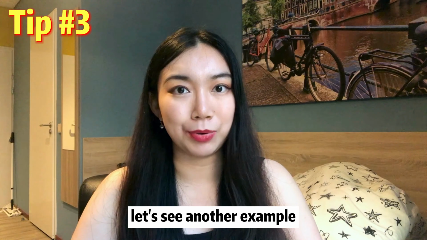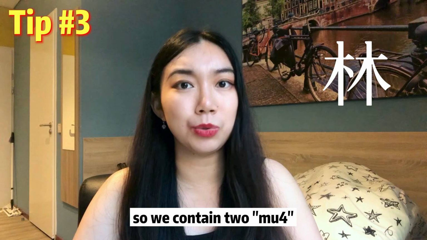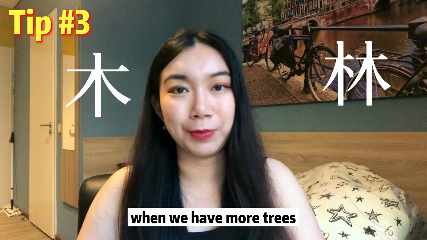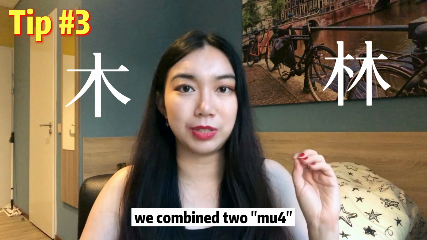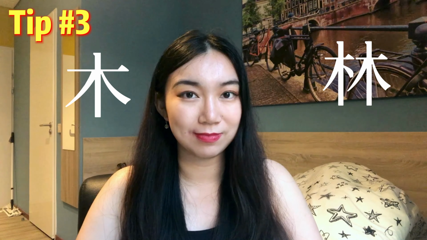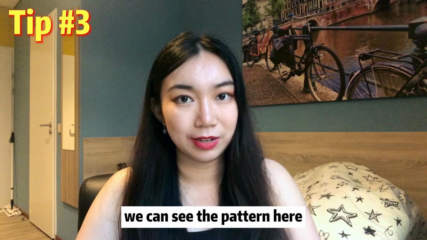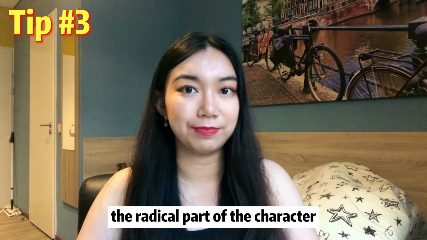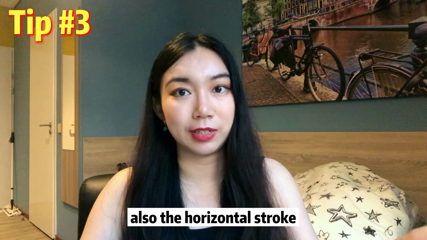Let's see another example. This is the character Lin, which means forest. So it contains 2 mu. Mu means tree, wood. This is actually very vivid. When we have more trees, we form a forest. We combine 2 mus into this character. Can you see the transformation? Again, there is a right falling stroke turning into a dot. We can see the pattern here. Generally, the transformation happens to the radical part of the character. And it's more likely to happen to the right falling stroke, also the horizontal stroke.